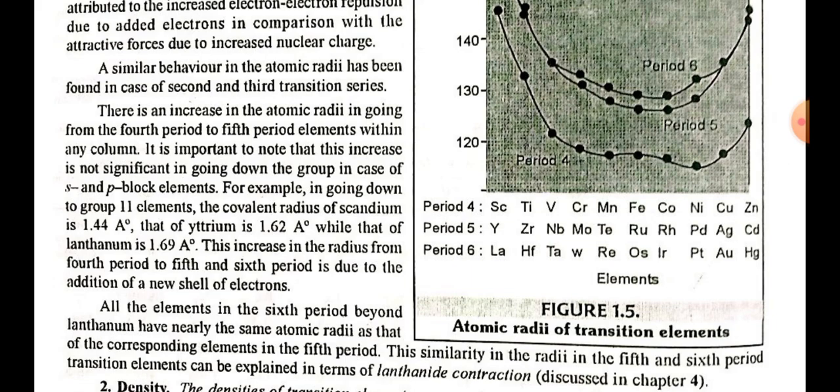For example, in going down to group 11 elements, the covalent radius of scandium is 1.44 angstrom, that of yttrium is 1.62 angstrom, while that of lanthanum is 1.69 angstrom. This increase in the radius from 4th period to 5th and 6th period is due to the addition of a new shell of electrons. All the elements in the 6th period beyond lanthanum have nearly the same atomic radii as that of the corresponding element in the 5th period. This similarity in the radii in the 5th and 6th period transition elements can be explained in terms of lanthanide contraction.